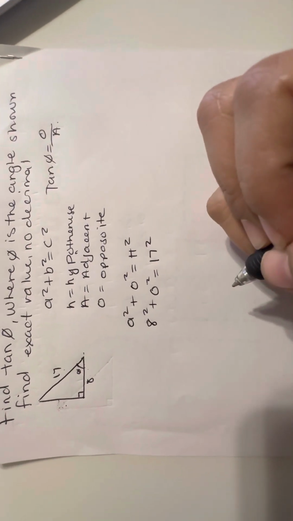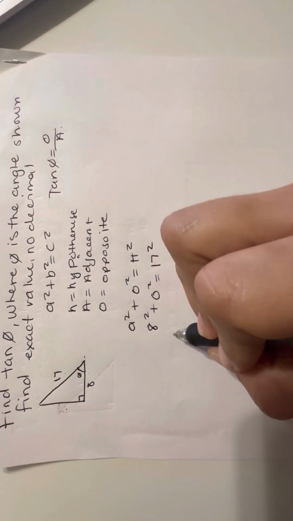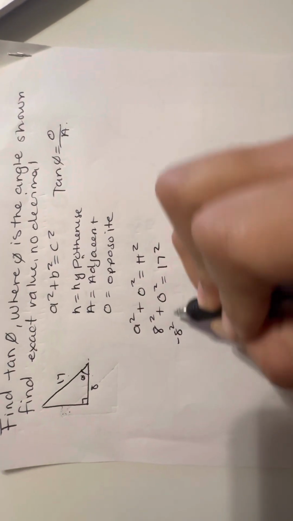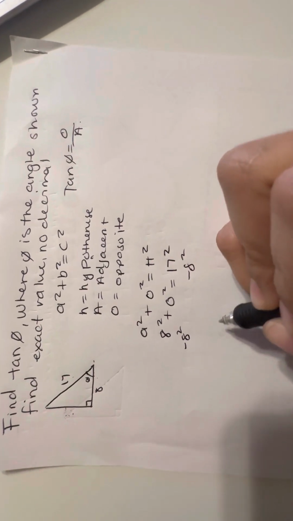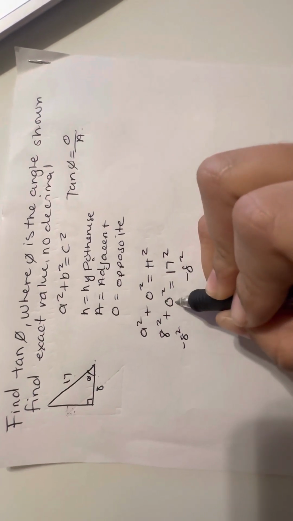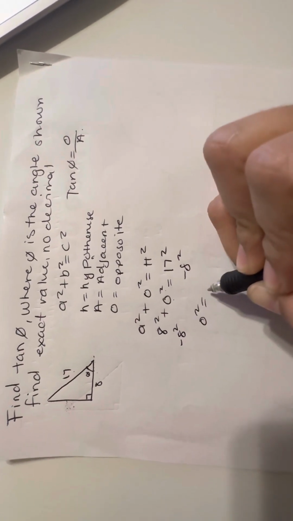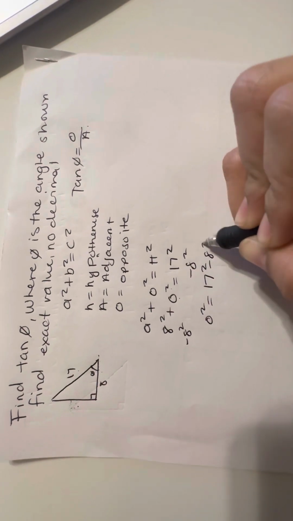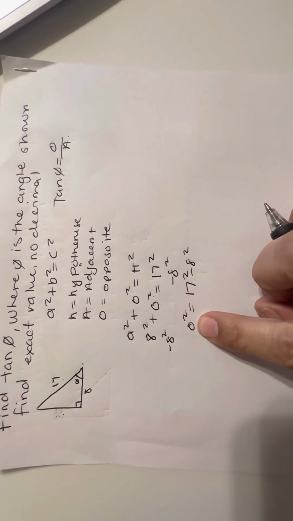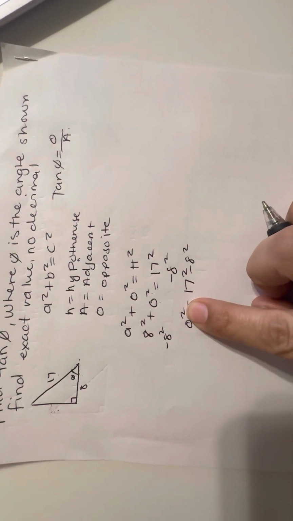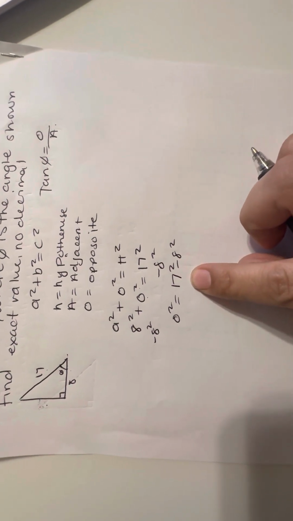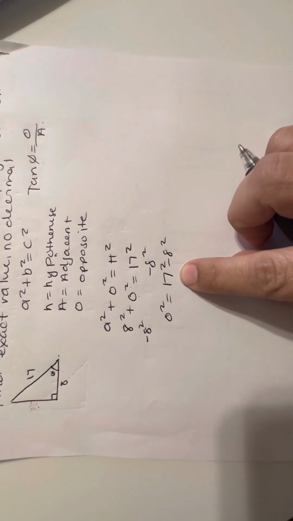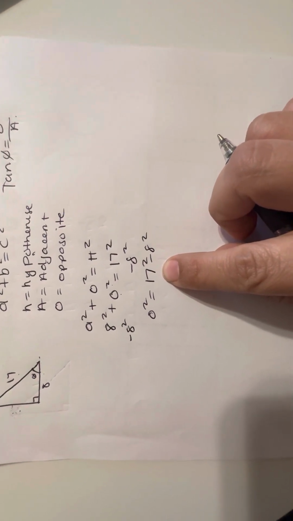So before we get going, we're going to subtract 8 squared from both sides. Sorry. When we do that, we're going to leave the o squared by itself: o squared equals 17 squared minus 8 squared. For the o to not be squared anymore, we would have to find the square root of 17 squared minus 8 squared. But before we do that, I like to simplify first, because for me it's easier.